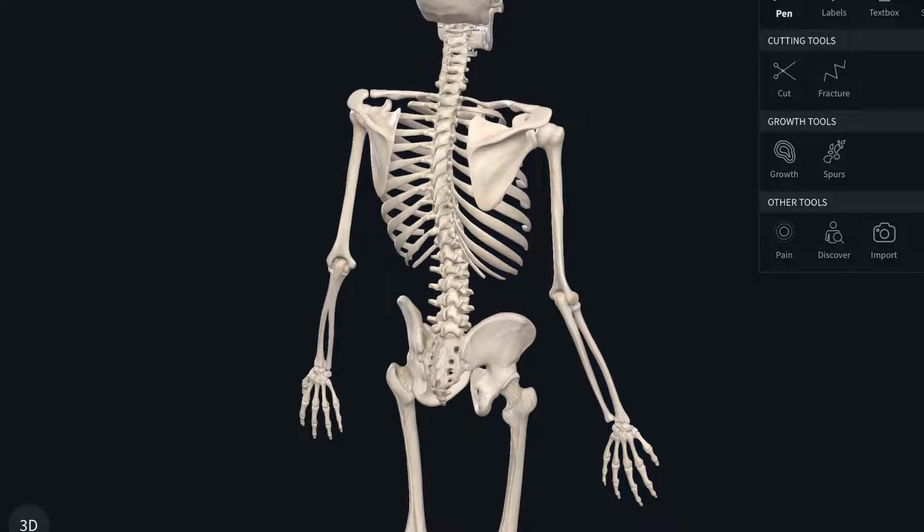So at the top of our spine, we have 7 cervical vertebrae, and we have 12 thoracic vertebrae, followed by 5 lumbar vertebrae, and 4 to 5 fused sacral vertebrae, and then about 3 to 5 coccygeal vertebrae, the tailbone.